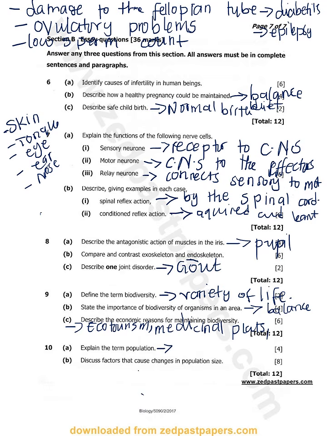Let's take it for instance, if we want the population to increase. For the population to increase, here in Zambia, what two factors make the Zambian population increase? The first one, we know that we have birth, where we have newborn babies. As soon as we have new babies, the population of Zambia increases.